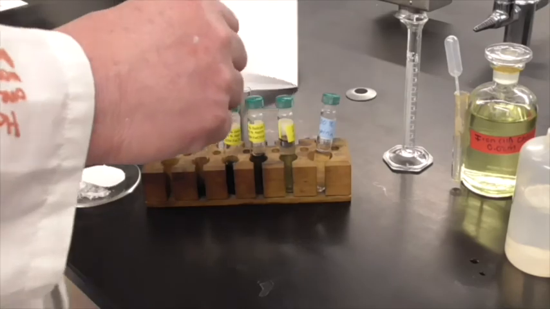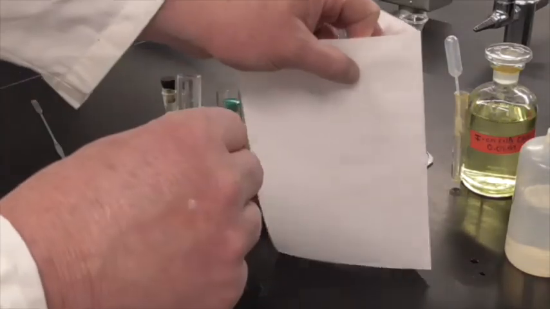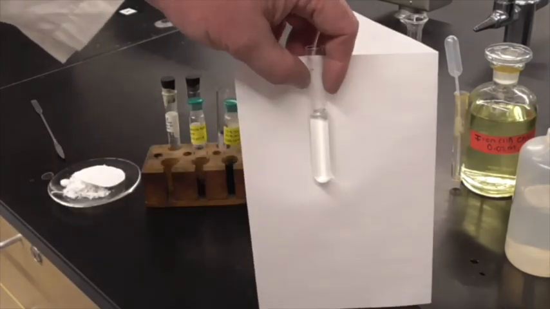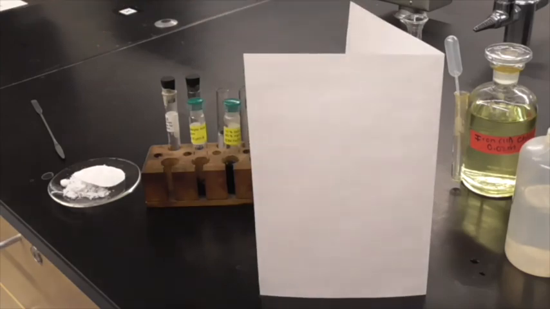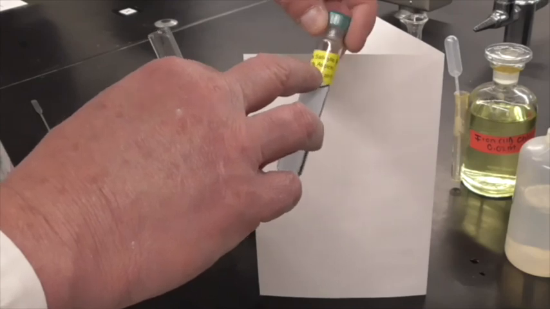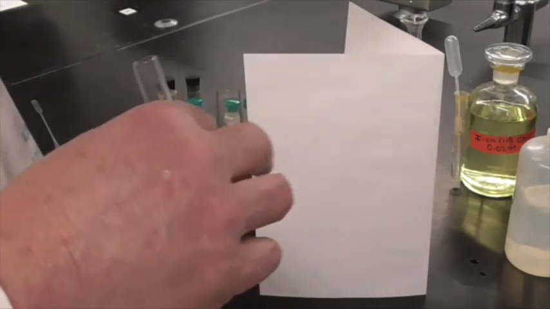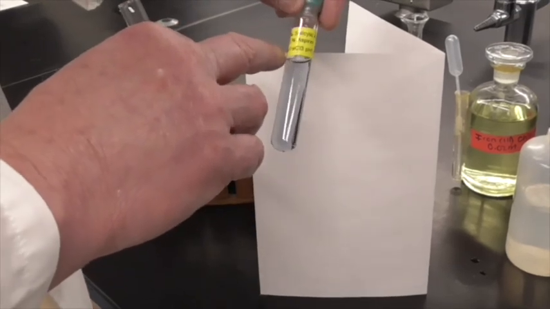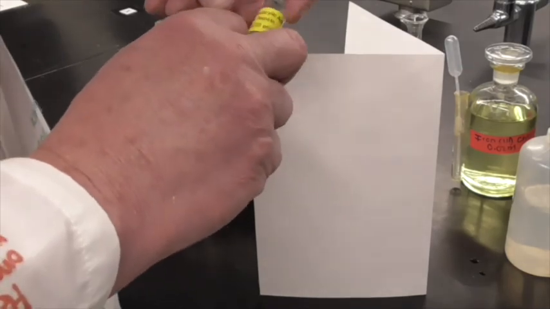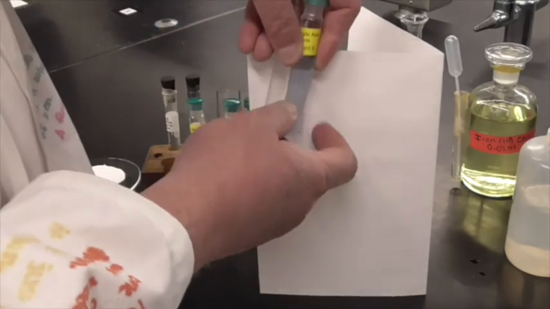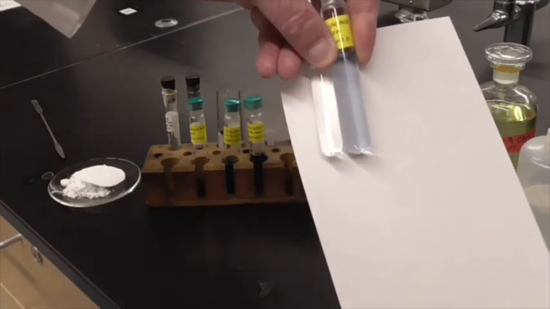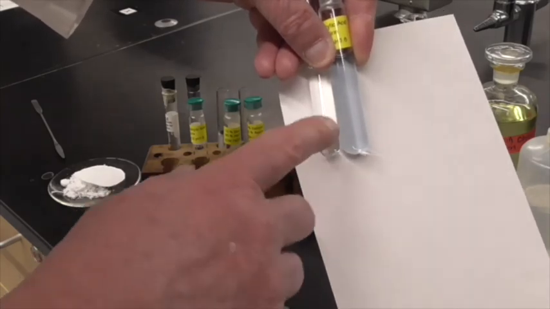Okay, so I've got a white sheet here so we can compare. So this is our solution. See, it's pretty clear. I don't see a whole lot of color in that at all. If we compare it to this solution that's got 97.5% aspirin and 2.5% salicylic acid, so somebody ran a reaction and most of the material converted over to aspirin, but there was still a little bit of salicylic acid left in there. You can see if we compare the two, the one with the salicylic acid in it has quite a bit of violet color to it, and ours just does not.